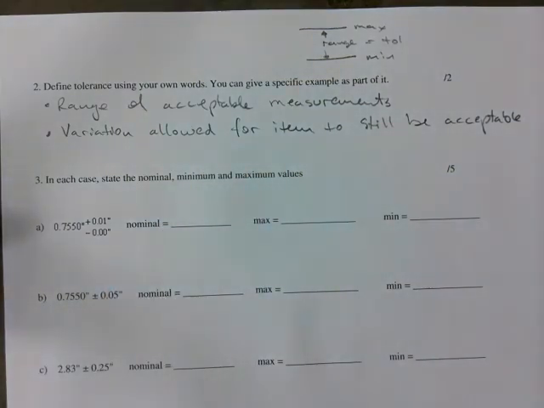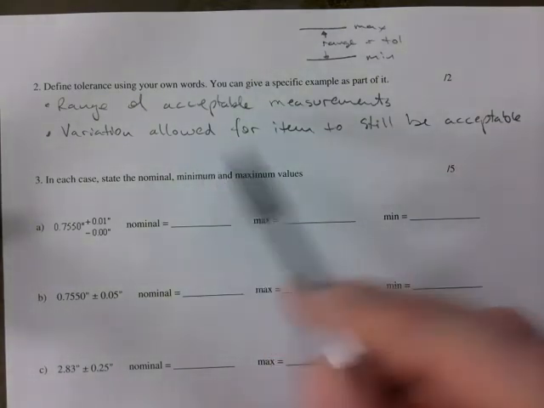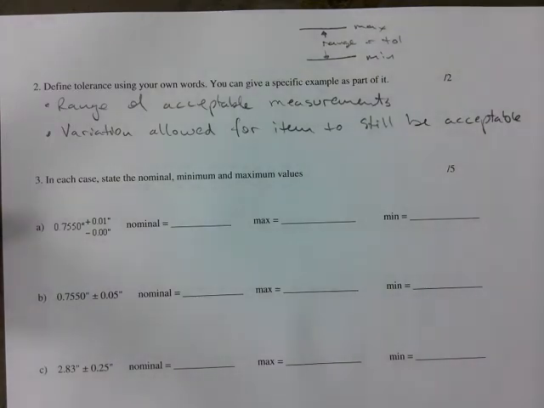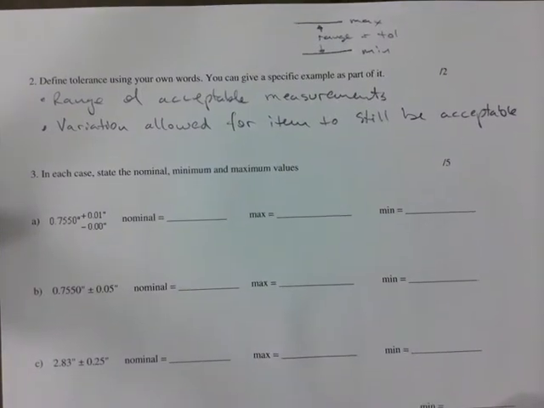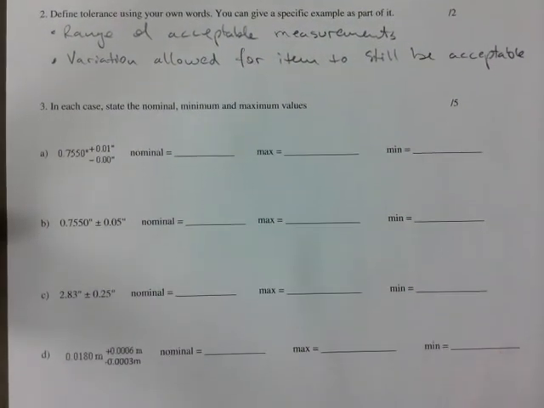Window, if the window's made too big, it's not going to fit. If it's too small, it's going to fall out, right? Something like that. So 2 marks if your definition has that in place, something that talks about the fact.